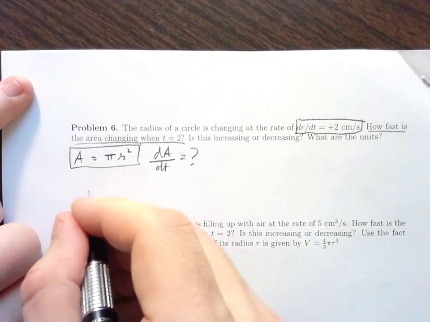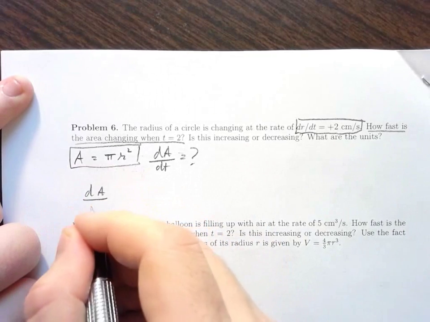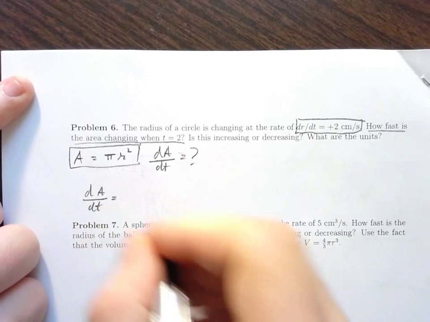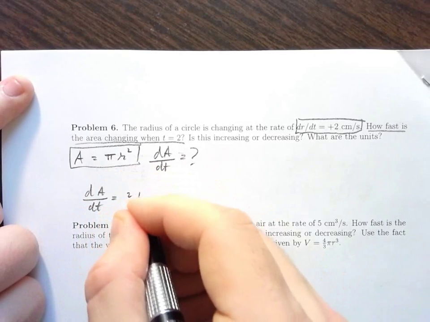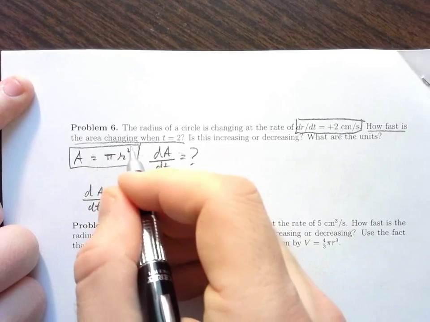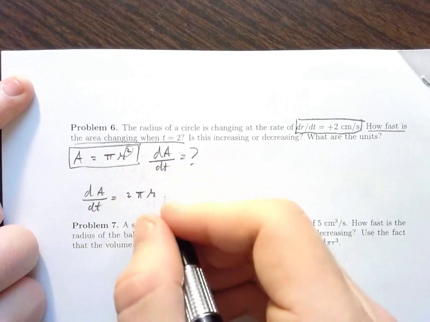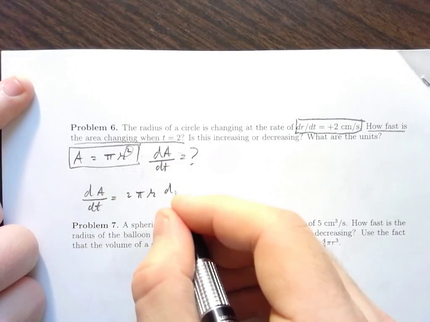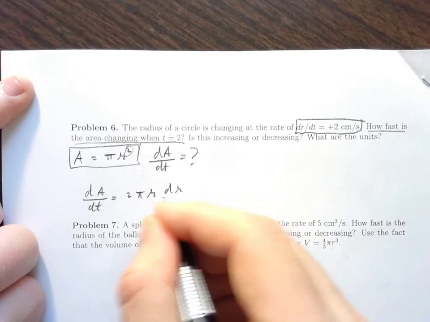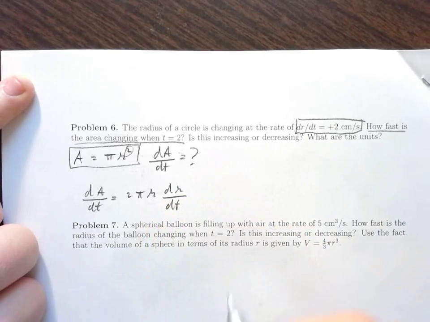On the left-hand side, I end up with just dA/dt, and this should equal now 2 pi r, the 2 coming from the exponent of r, times, now from chain rule, because r is a function of t, times dr/dt.